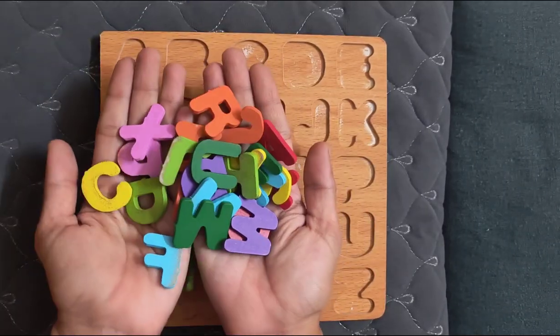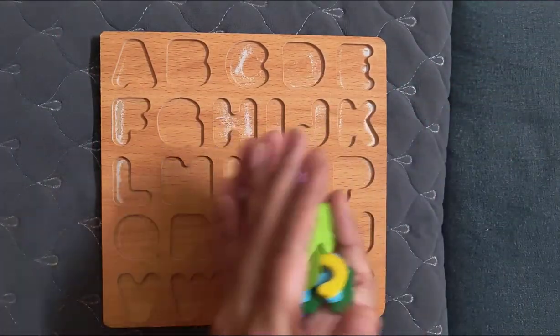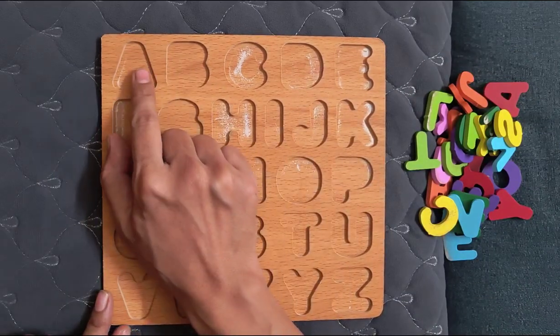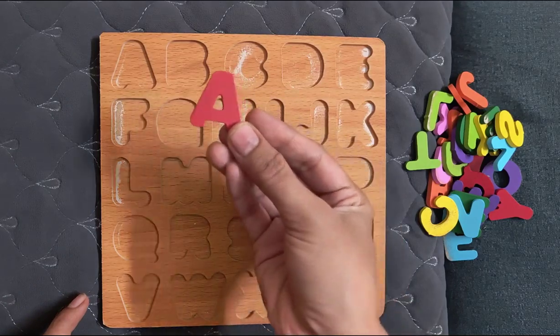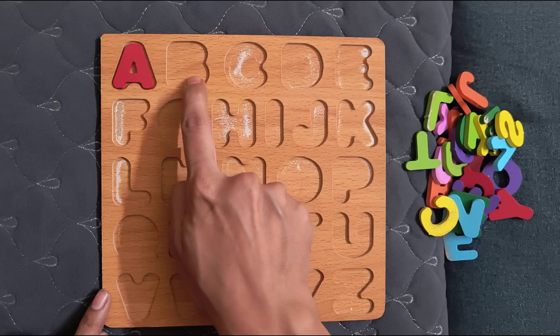Here we have an alphabet. So we will fill this in this mode. So let's get started. Our first letter is A. A for apple. This is an apple. A for apple. Next letter is B.